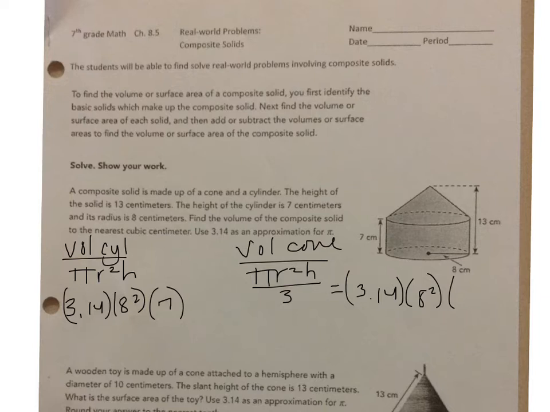Now, how do we find the height of the cone? Well, if this entire height from the bottom to the top is 13, and the height of the cylinder is 7, 13 minus 7 is 6, so that means this height right here of just your cone is 6 centimeters. So we're going to plug in 6 here, and then we have to divide that by 3.